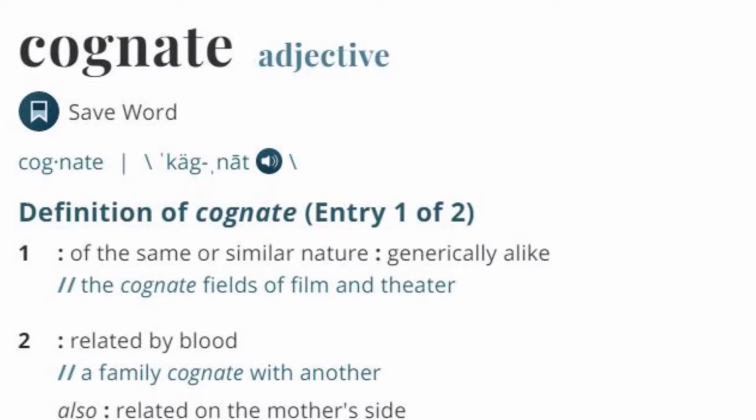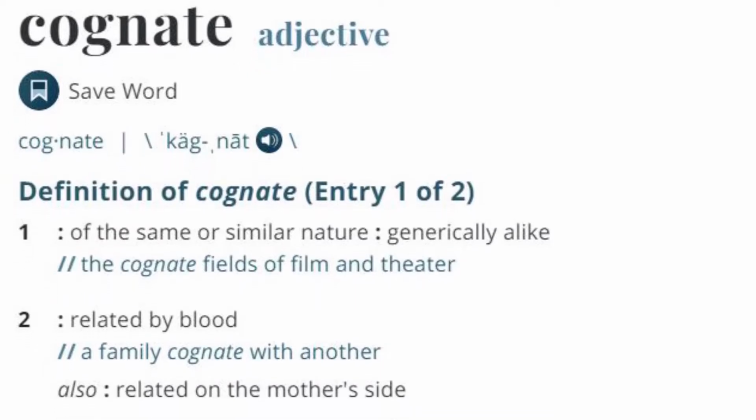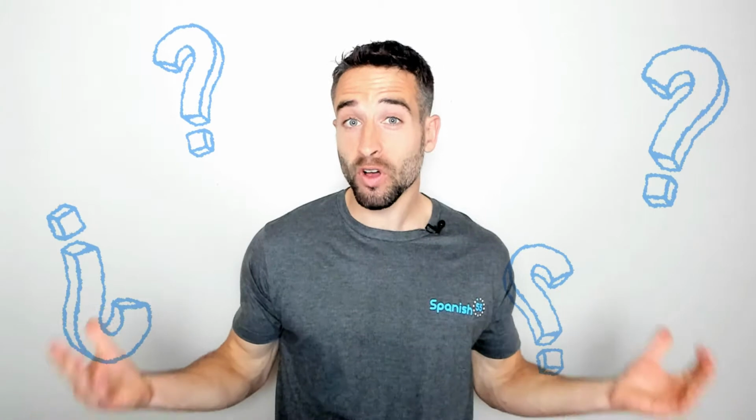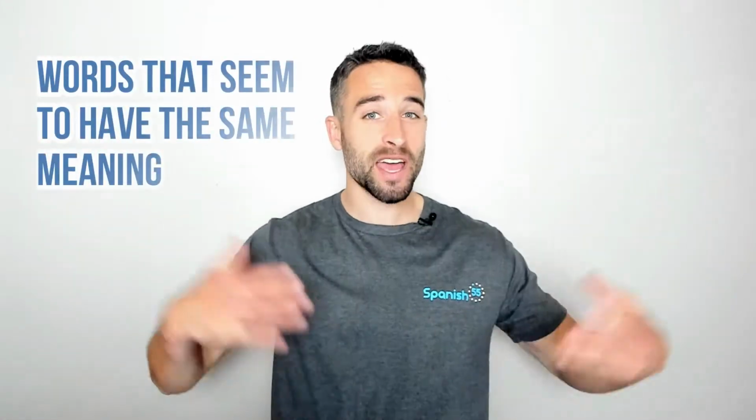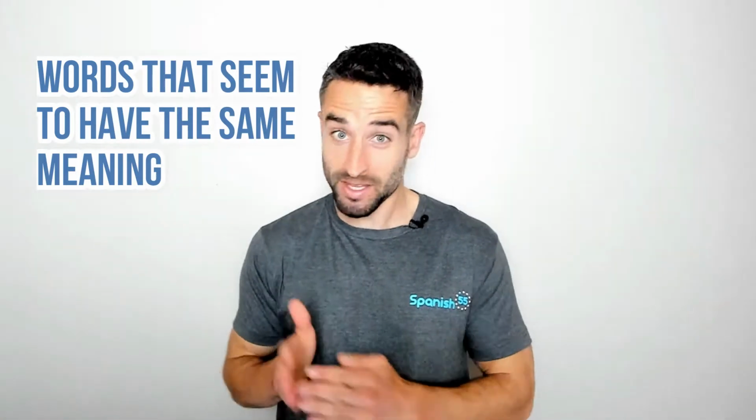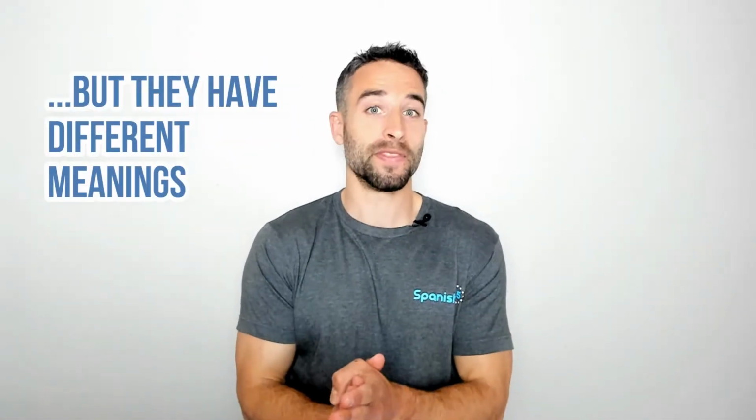Okay, but first, let's define cognate. So according to Merriam-Webster's dictionary, a cognate is two words that have the same or similar nature, that come from the same ancestral language. Okay, so what are false cognates? Cognados falsos. So false cognates are words that seem to have the same meaning because they sound the same, in this case in English and Spanish, but they have different meanings.